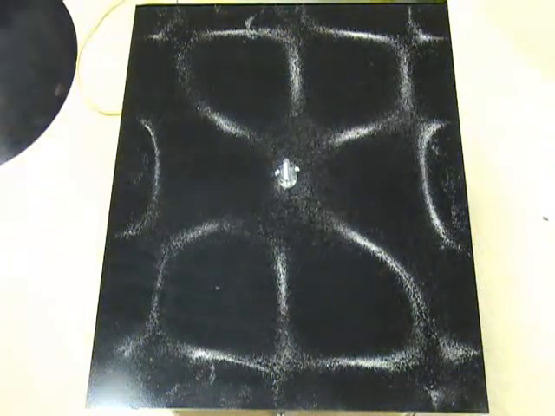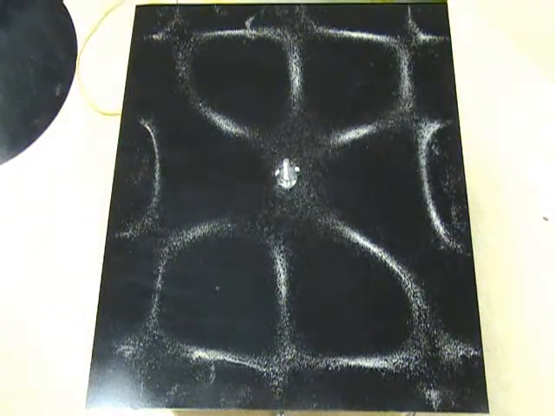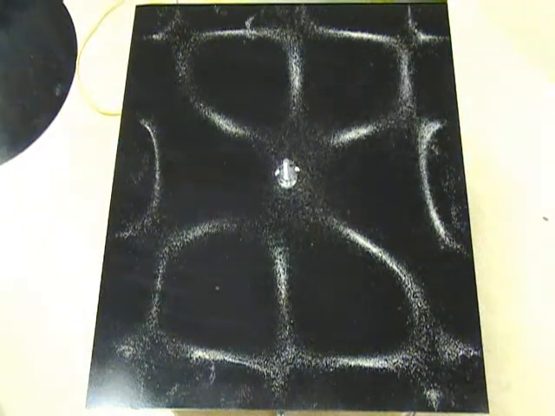Get a different pattern than I found when I had the uniform circular motion. Now I get like little flowers and stuff being drawn.